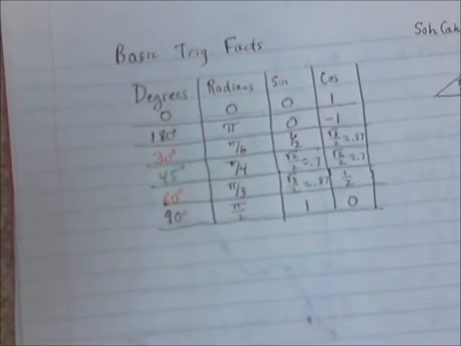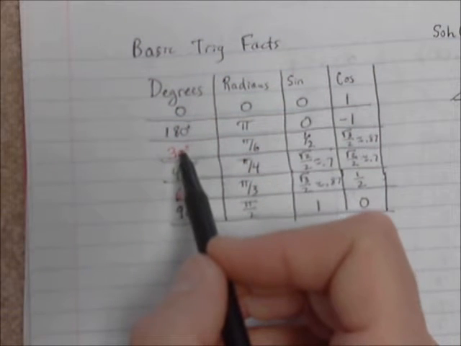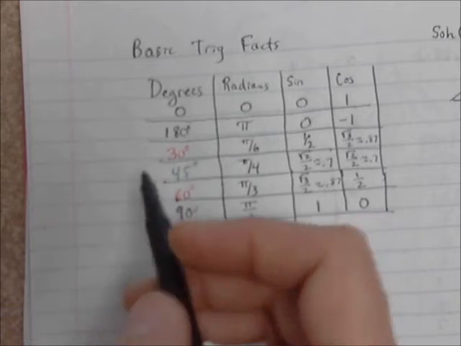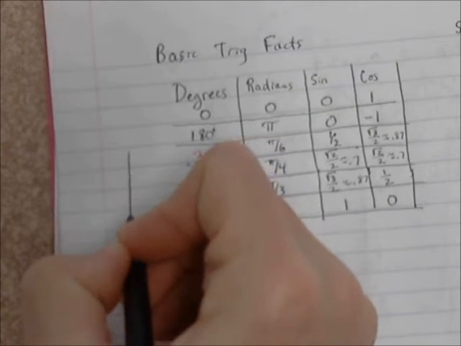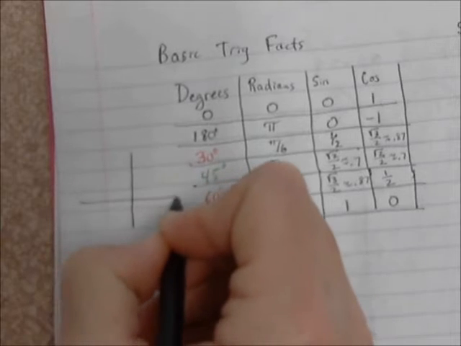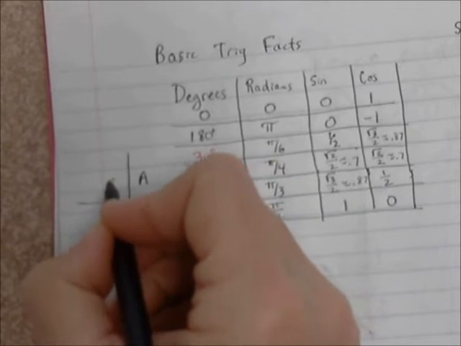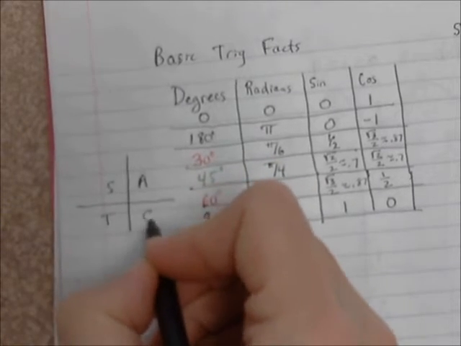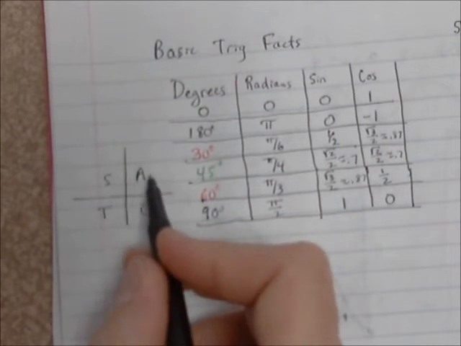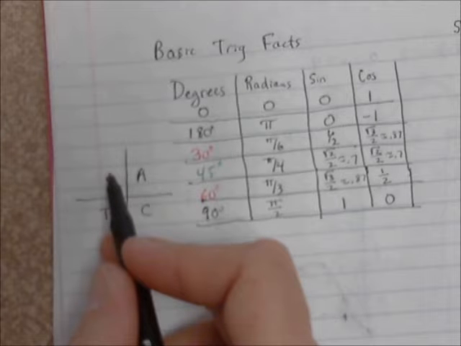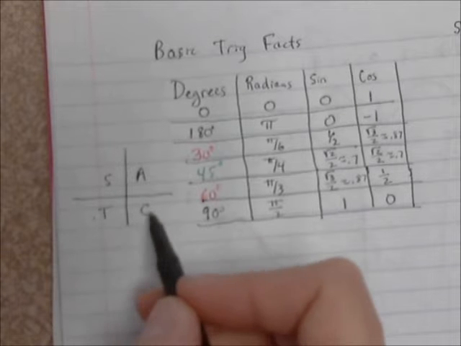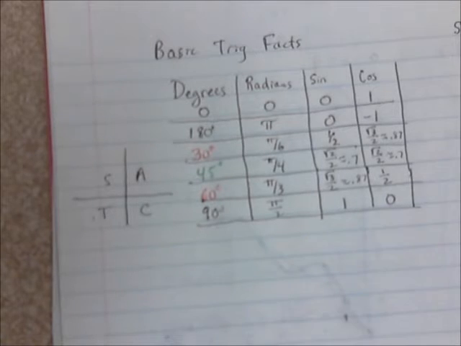If you get into other quadrants, a 30-degree reference angle in quadrant 2, for example, you would use these same sine and cosine values, but you'd have to consider the sign, whether it's negative or positive, with all students take chemistry, or whatever funny saying your Algebra 2 teacher used for you to remember ASTC. But you have to remember the sine is positive in quadrant 2, tangent is positive in quadrant 3, and cosine is positive in quadrant 4.